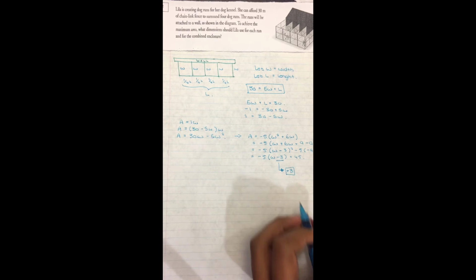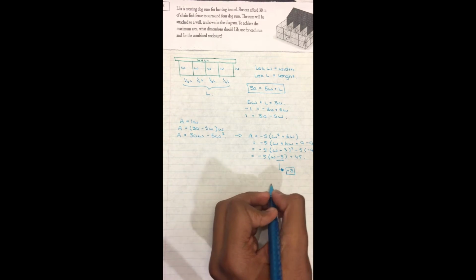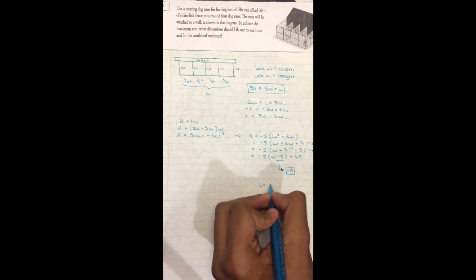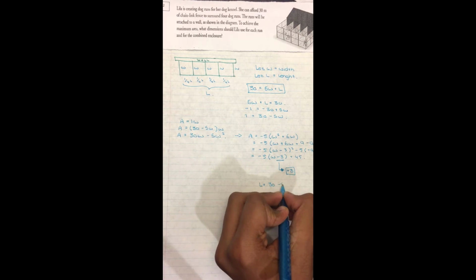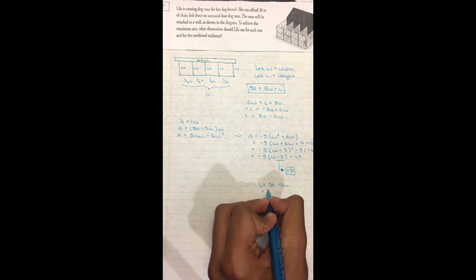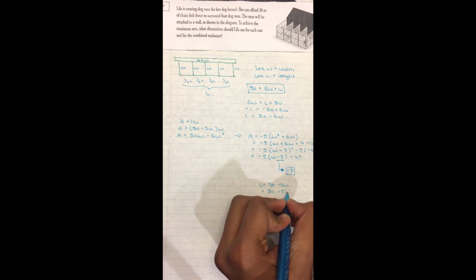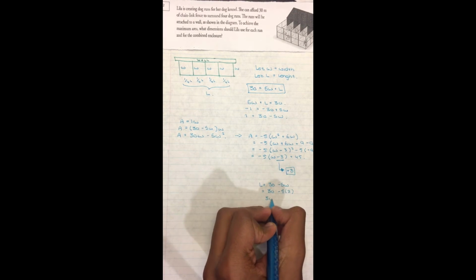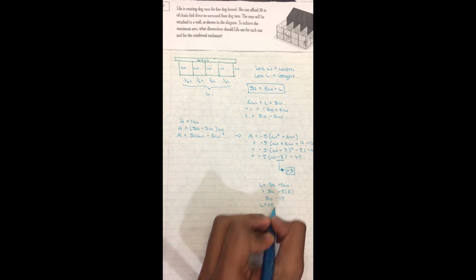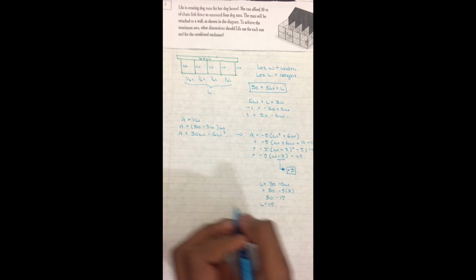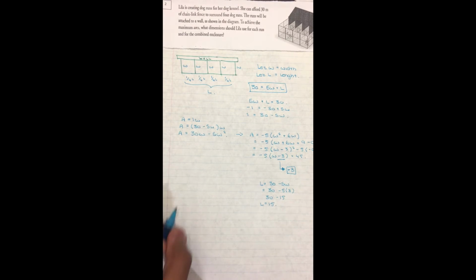Now to find the length, simply put the W value, which is 3, into the equation L equals 30 minus 5W. This gives us the answer of 15. So now from this we know the dimensions of the complete enclosure are 15 and 3.